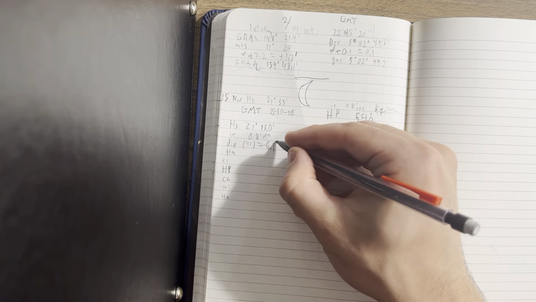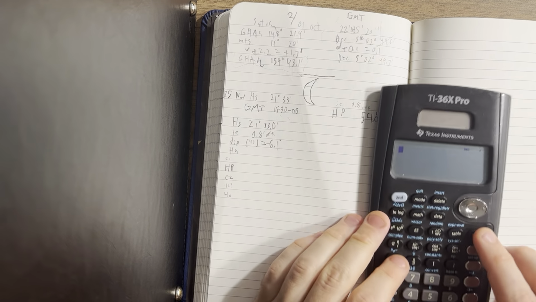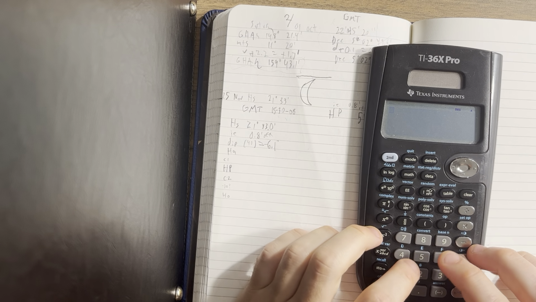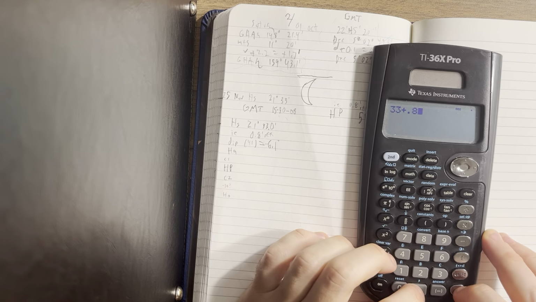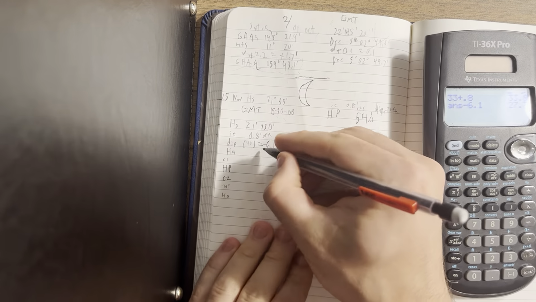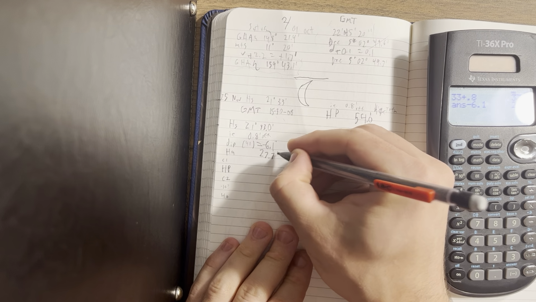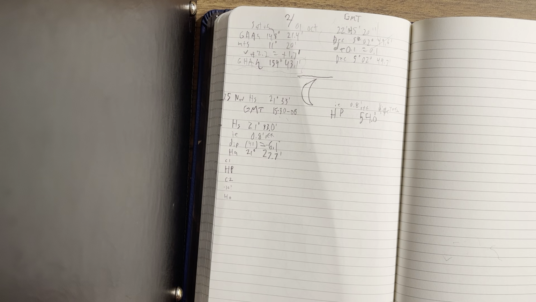So minus 6.1 minutes. Now, we apply these two corrections. So 0.8 minutes off for your index error, you actually add plus 0.8, get 33.8, minus 6.1, 27.7. Okay, so our HA is 21 degrees, 27.7 minutes.